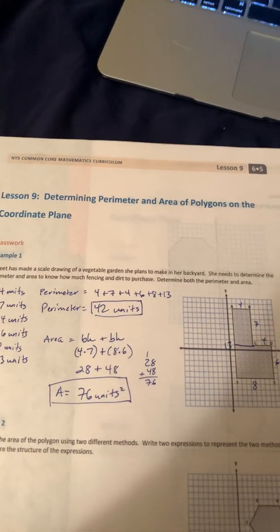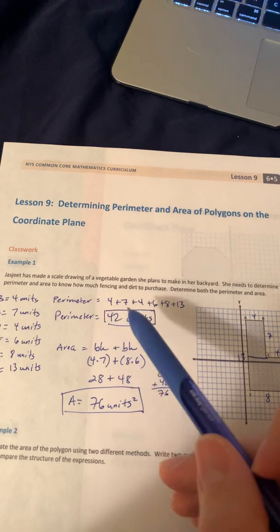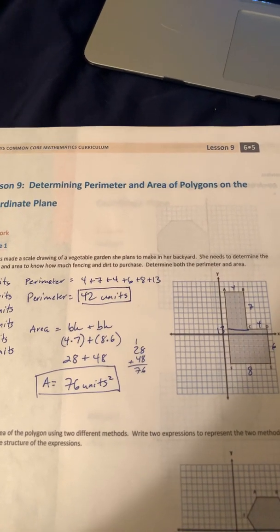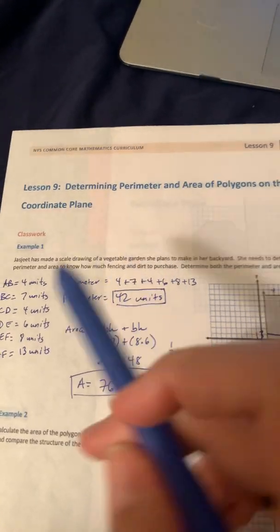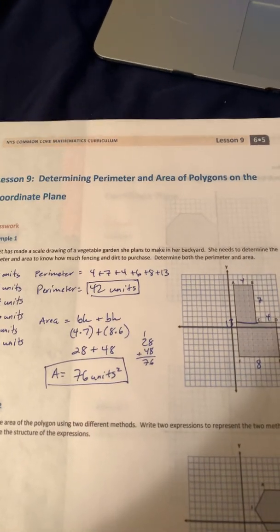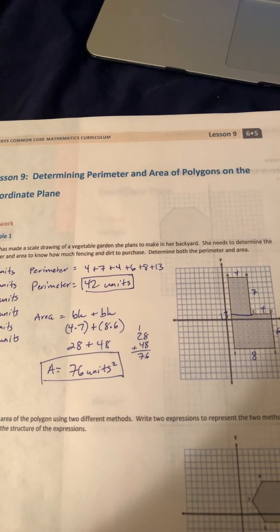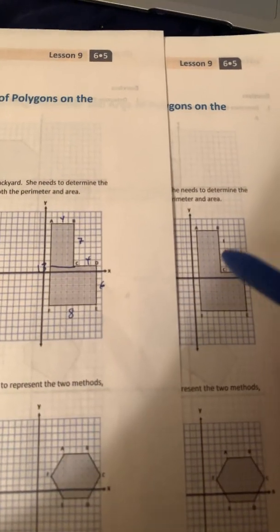It says that JazzJet has made a scale drawing of a vegetable garden she plans to make in her backyard. She needs to determine the perimeter and area. So we need to find both perimeter and area to find out how much fence and dirt she needs to purchase. We have this polygon right here, and we're decomposing, which means to break down or to cut apart. So you want to decompose a polygon into several different shapes.